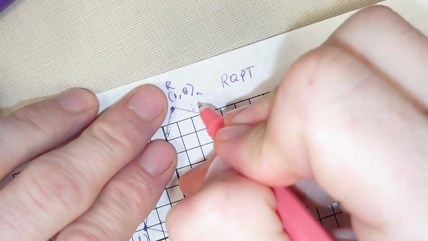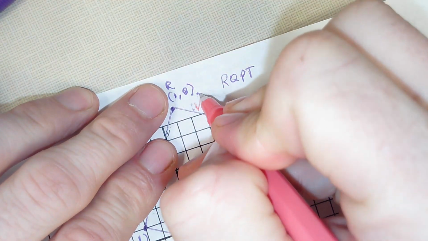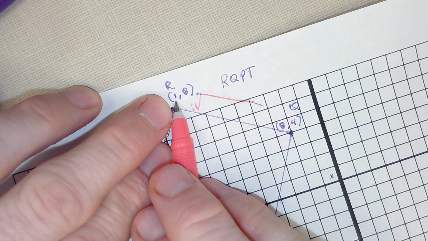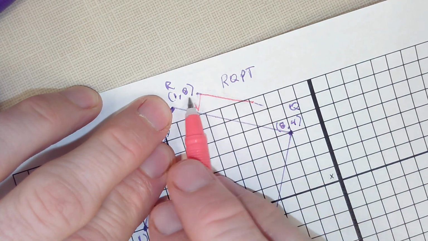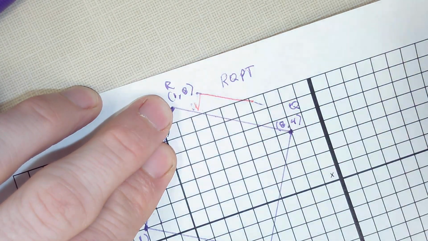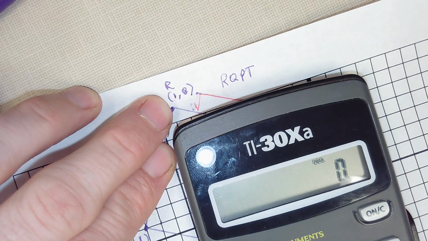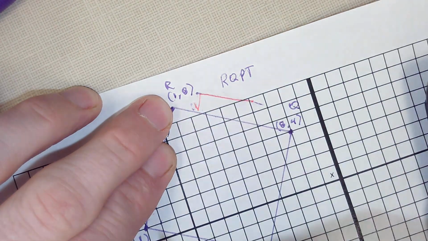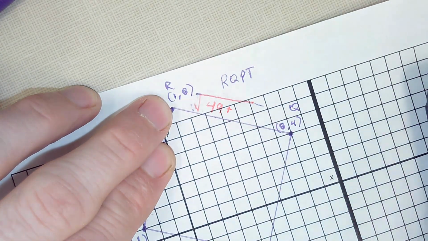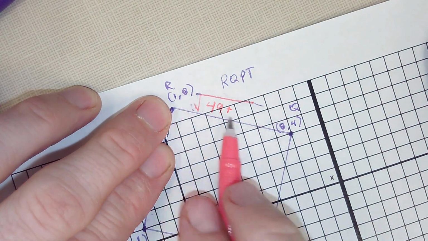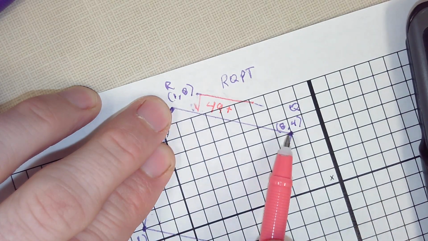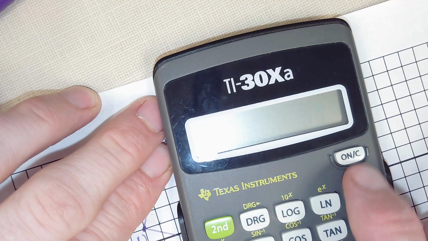All right, so our change in x goes from 1 to 8, so that's 7 squared. So 7 squared is 49. Plus our change in y is 8 to 4, which is 4 squared. So that 4 squared is 16.